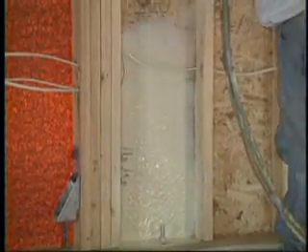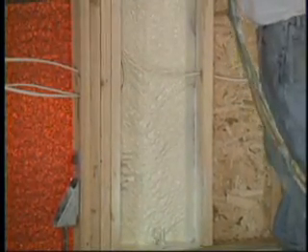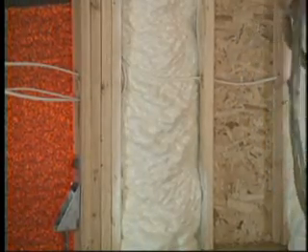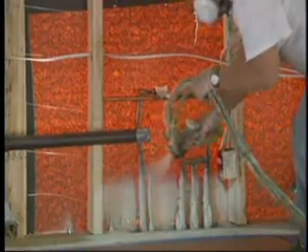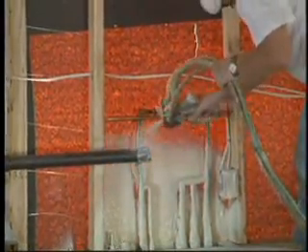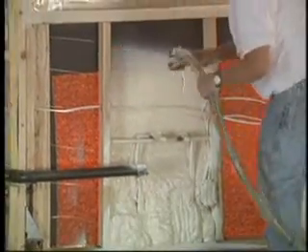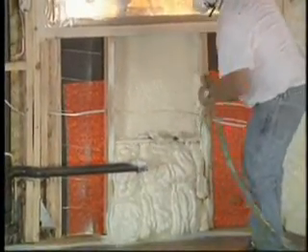Now, other ways that we can insulate walls are with foam insulation. We have two basic types of foam that are spray-on. We have an Icynene type product, which is an open cell insulation, and its R value is about 3.5 per inch. We have closed cell polyurethane foam, which has an R value of 6 to 7 per inch.